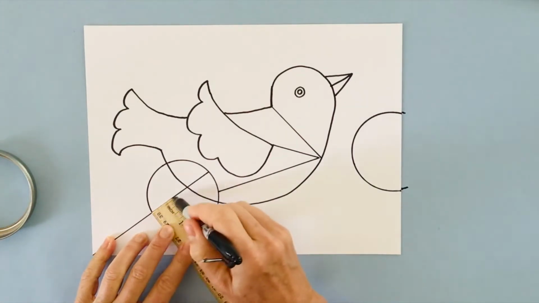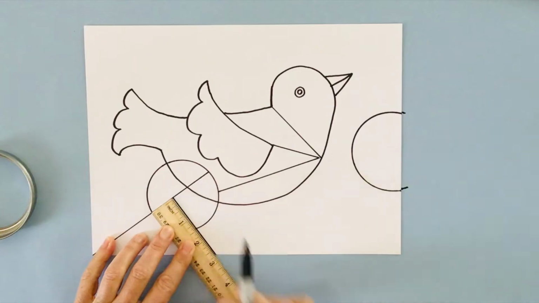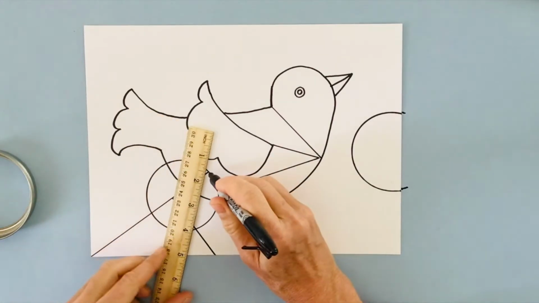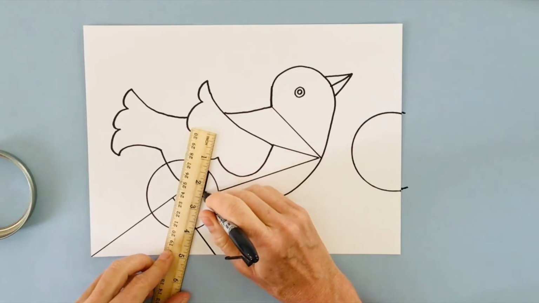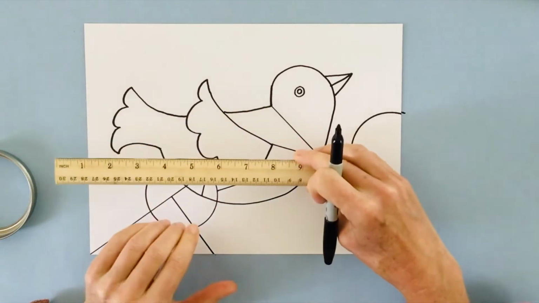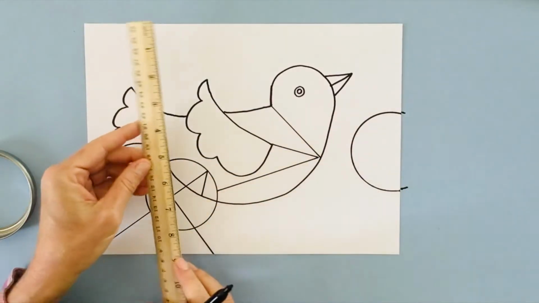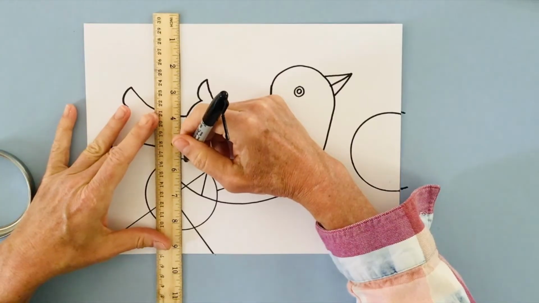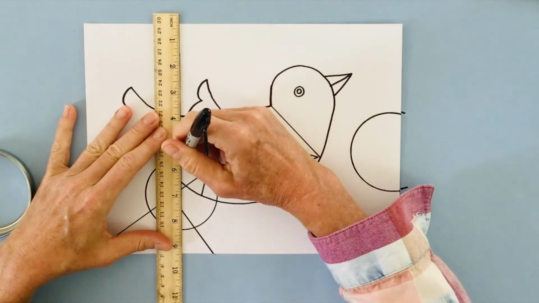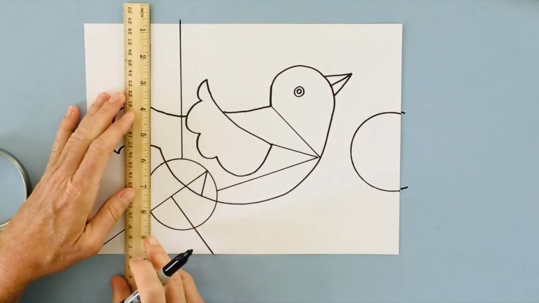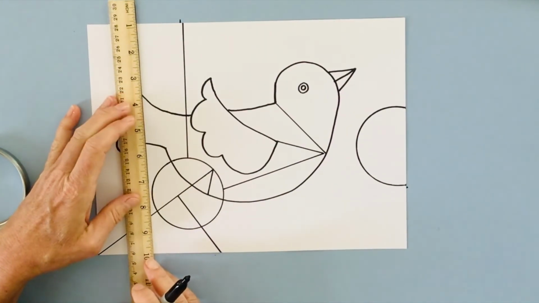So here, if you position your ruler this way, you can have a right angle. I have a triangle, maybe a smaller triangle could fit in here. And let's see, we're going to go onto this side. Maybe I want a line that connects from this circle and goes up all the way. Maybe another one here.